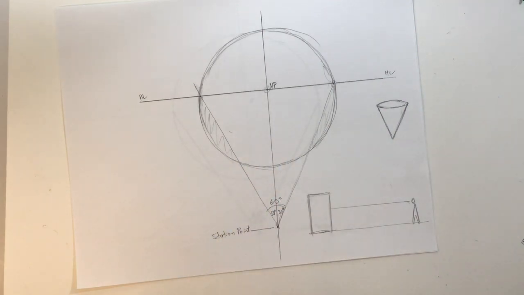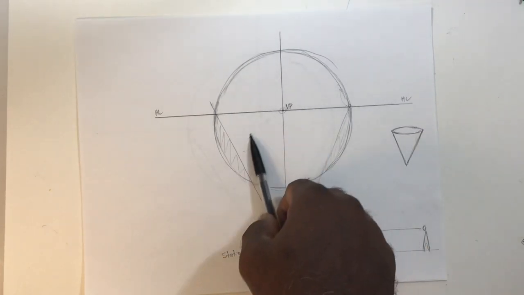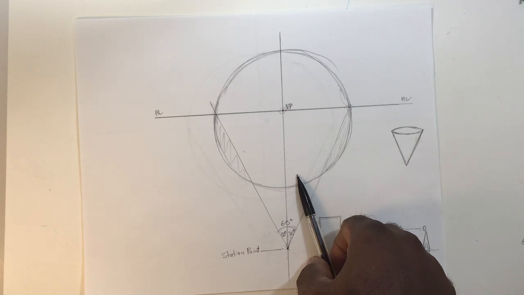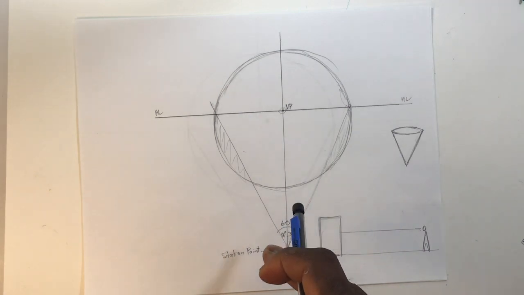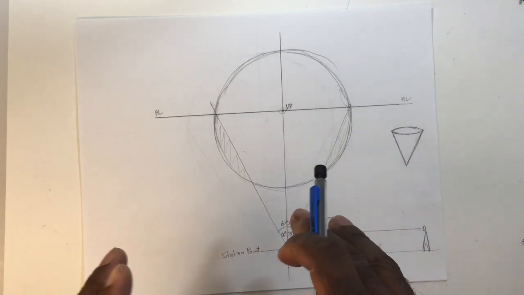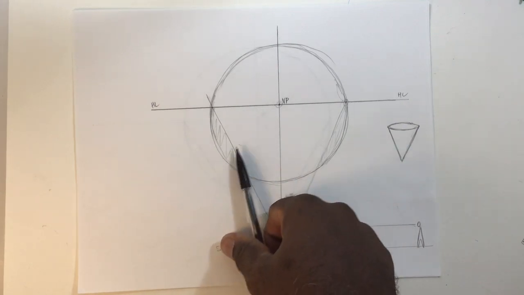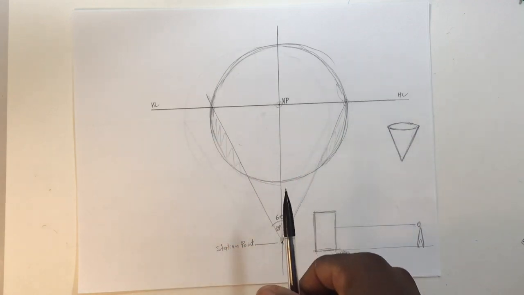The concept we need to understand is that everything within this space, every box, every object, is in a normal configuration, a normal point of view. It looks normal, okay? It should look normal. Any object that ventures outside of this cone will be distorted.